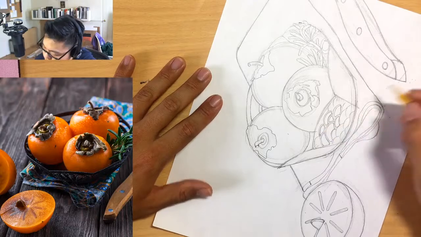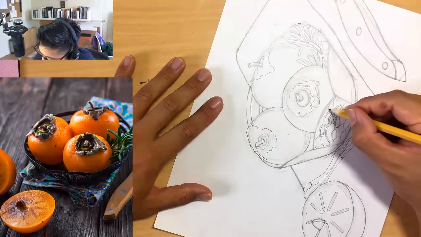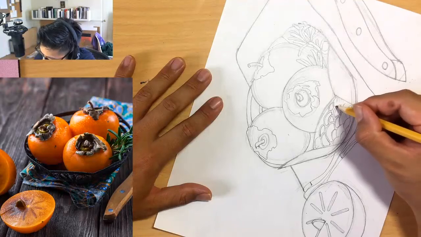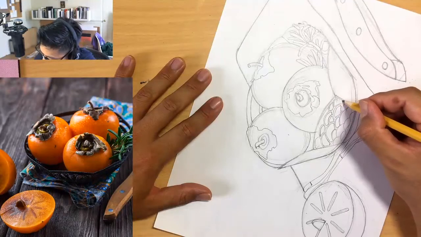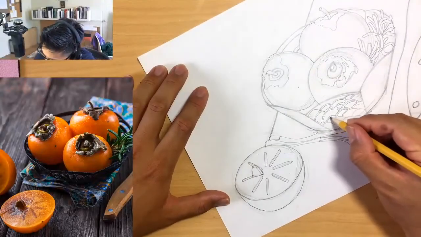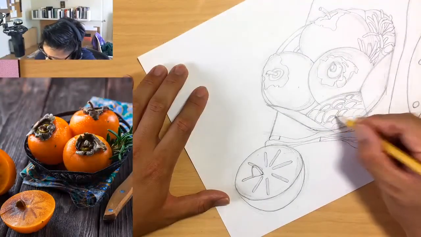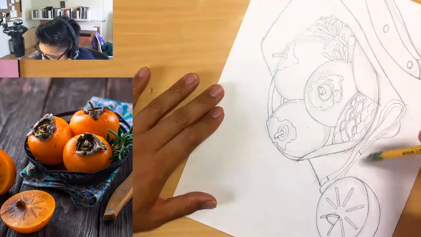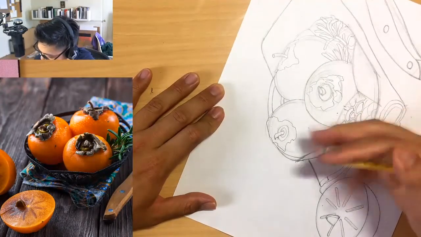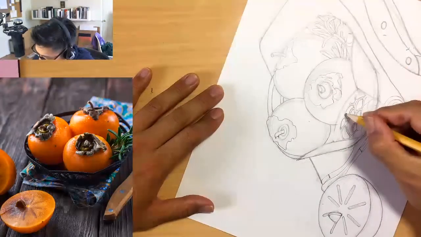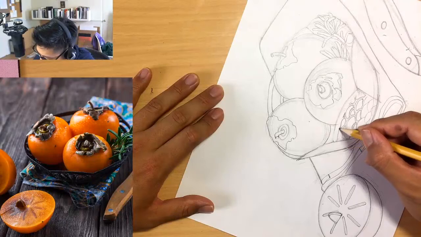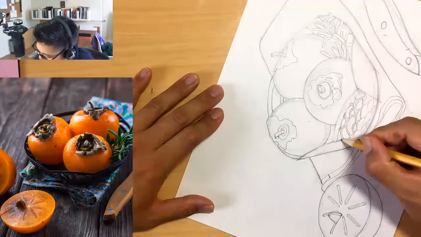So we're kind of just double lining these. That's looking pretty all right. I'm gonna erase this so I could give the rim of the basket a thicker edge.